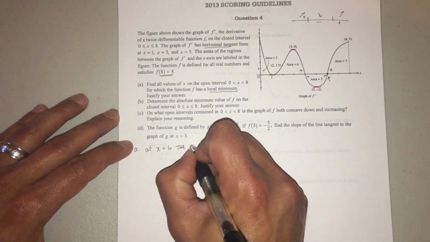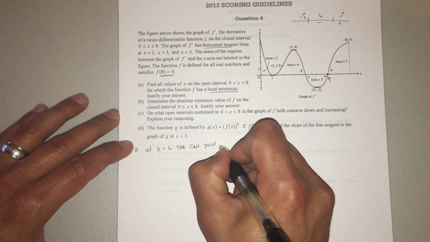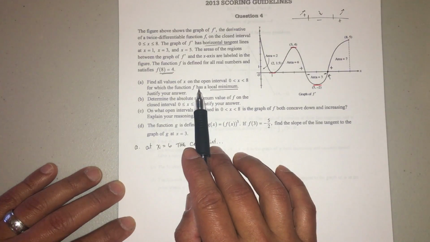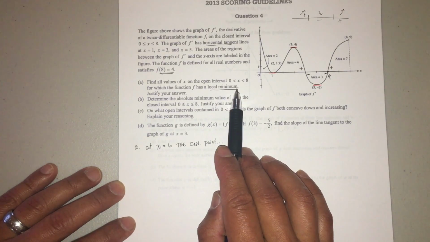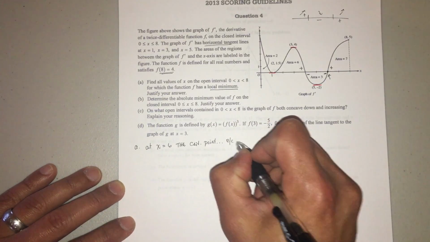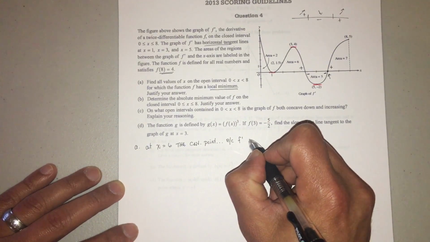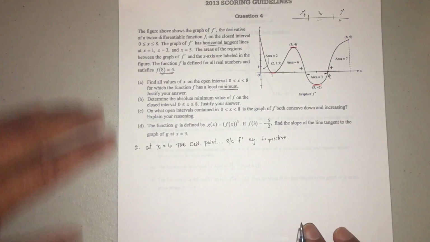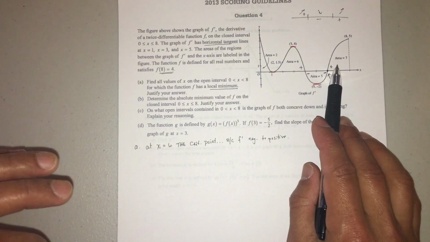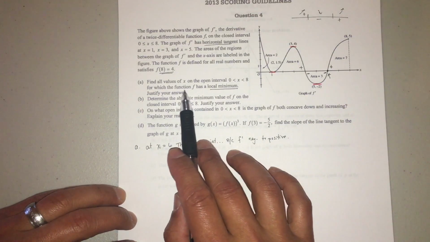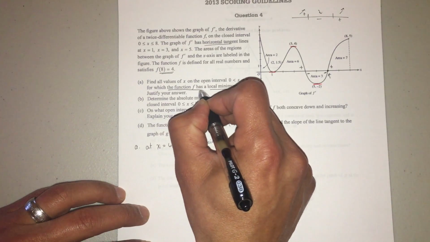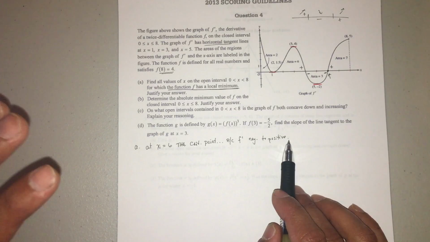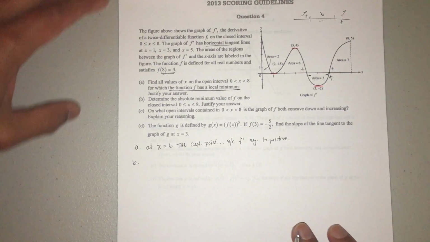So you would say, and I'll just say it for the sake of time, guys, at x equals 6, the critical point has a local minimum. Why? Because f prime changes sign from negative to positive. And that's it. That's your justification. You have to tell them that it goes from negative to positive. That's the key verbiage right there. So at x equals 6, the function f has a local minimum. Why? Because f prime goes from negative to positive, and that's all they want to see. That'll give you that 1 point.